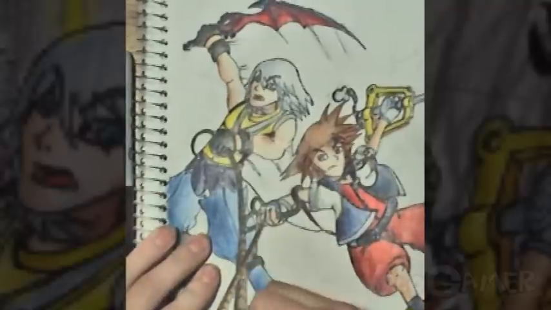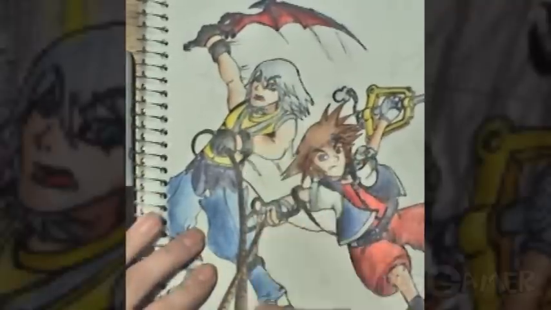And that basically sums up my drawing of Riku. Hope you guys liked it.